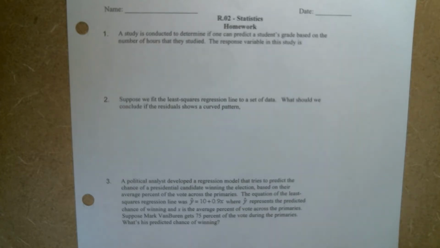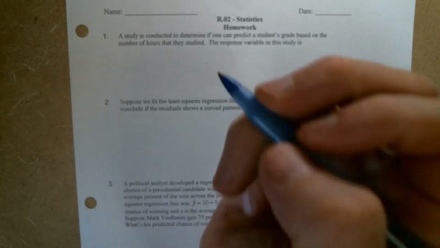So number one, a study is conducted to determine if one can predict a student's grade based on the number of hours they study. The response variable in this study is what? All right. So generally, when you have an experiment, you have an explanatory variable and you have a response variable.